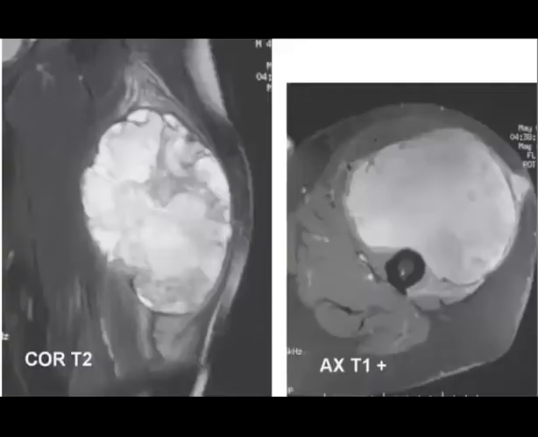We have 1 minute. We can finish this case, then go to the second step of our session tonight. So this patient has a mass in the left thigh. What is your differential diagnosis? And if you want to request something, what would you request to check, which image or which sequence would you like to check?